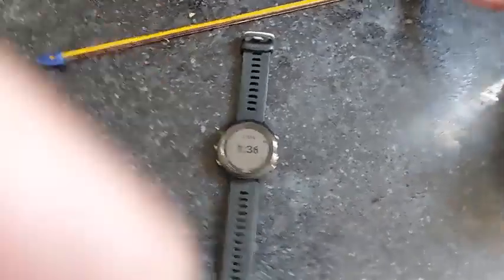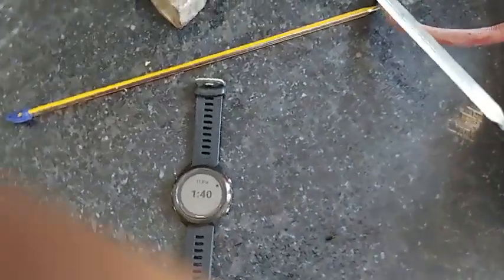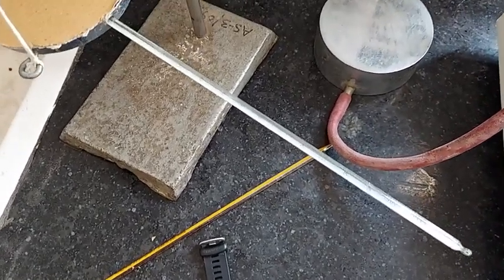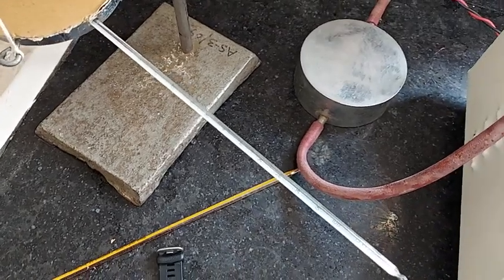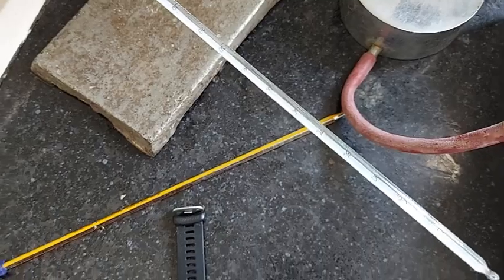After 90 seconds, it is 76. And so on. We shall note down the reading till theta 2 minus 10, that is 69 minus 10. That is, we shall note down the temperature till it falls to 59 degrees C.